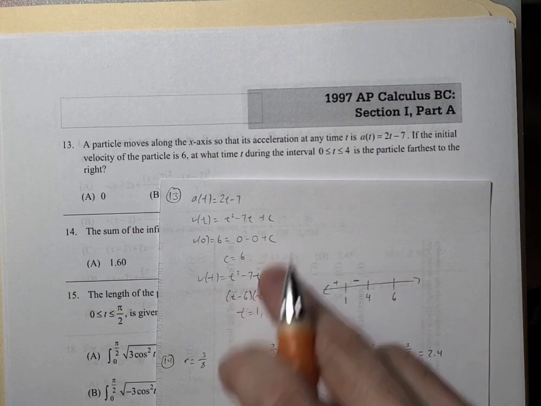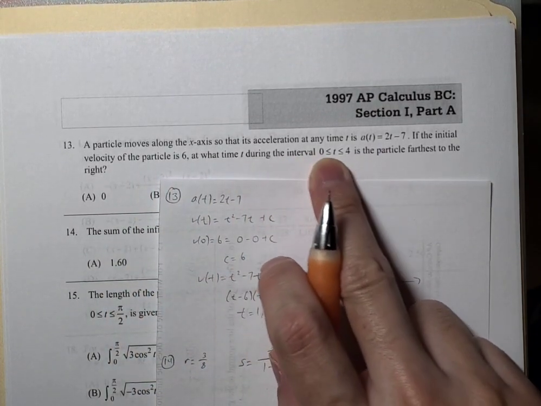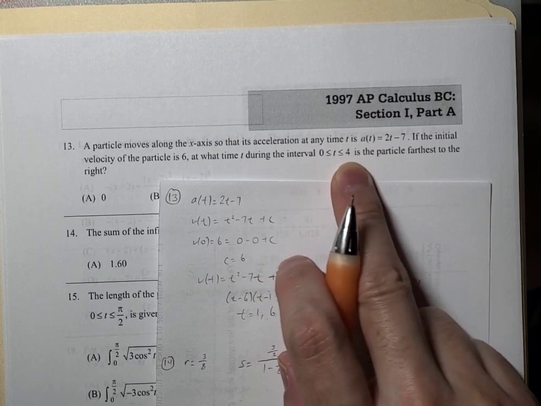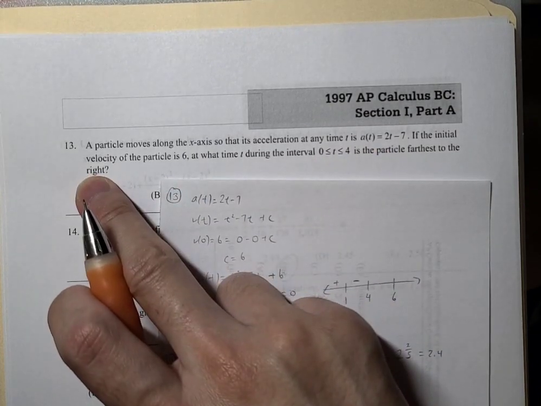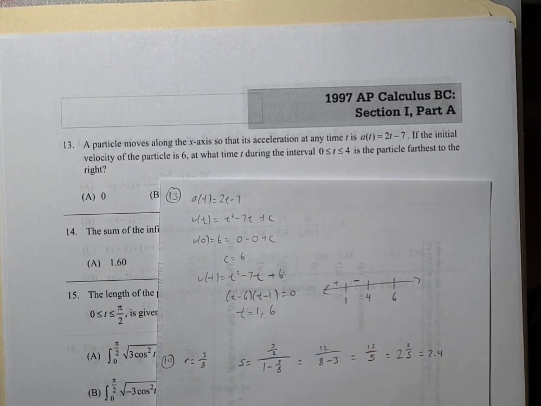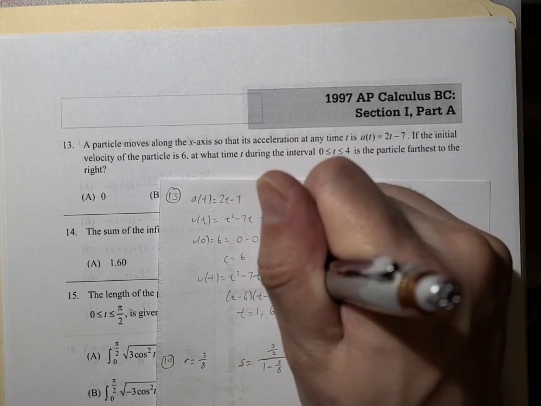So we found the velocity. Now they're asking at what time, when t is between 0 and 4, that the particle is furthest to the right, okay? So we want to maximize the position. So that probably means we want to set the derivative of position, which is velocity, equal to 0. So we have the velocity. Let's set it equal to 0, okay?